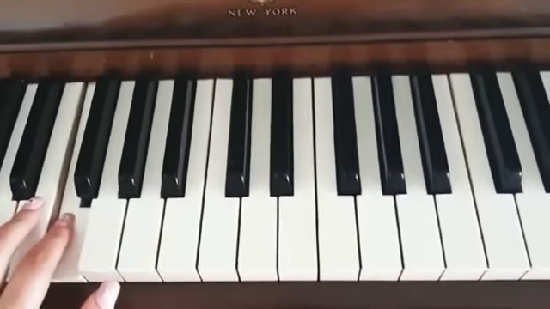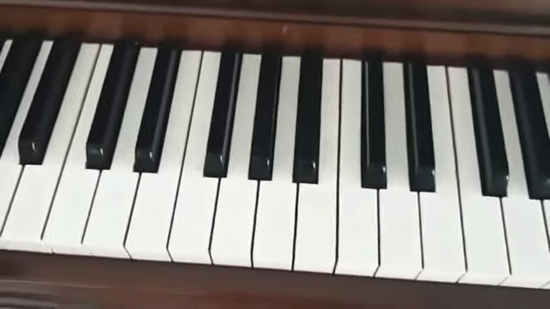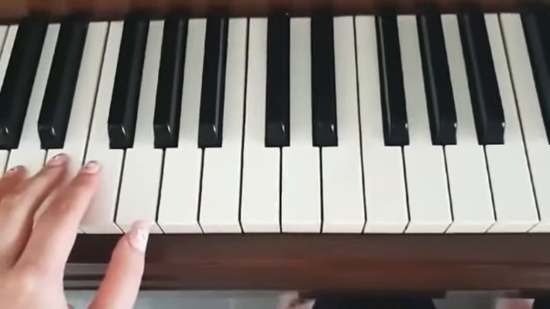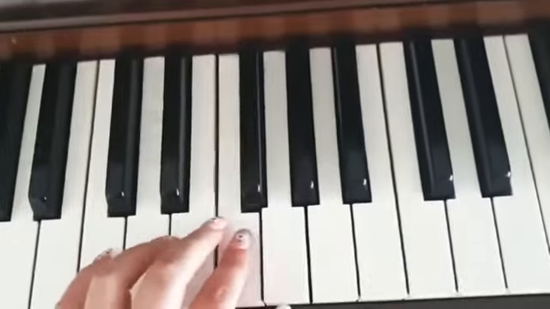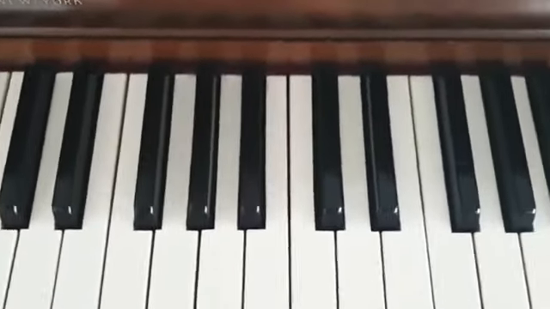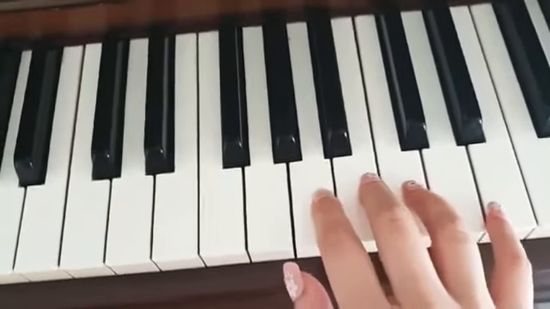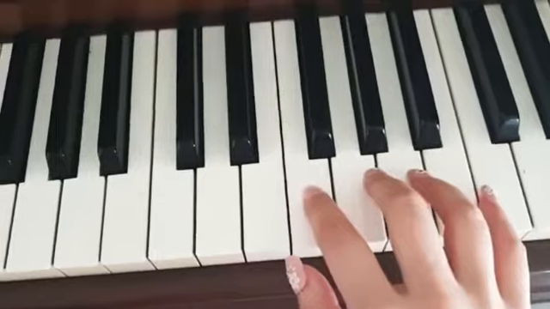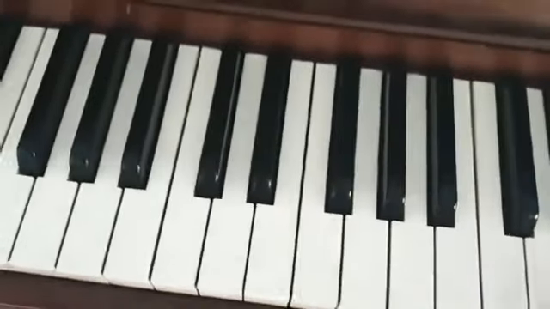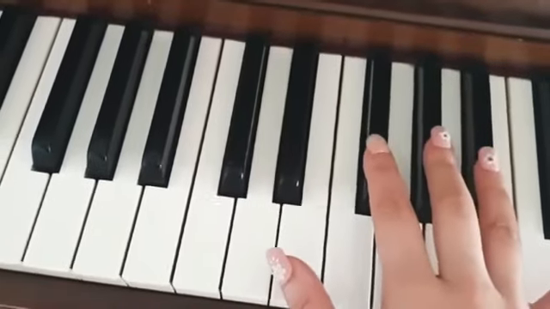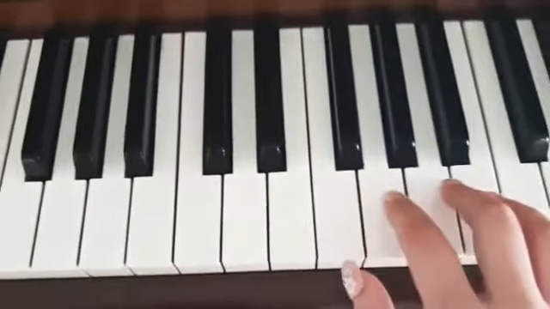C, F, F, C, F, C, F, C, F, C, C, F. So you can guess by looking at black keys. This will be C, F, C, F.